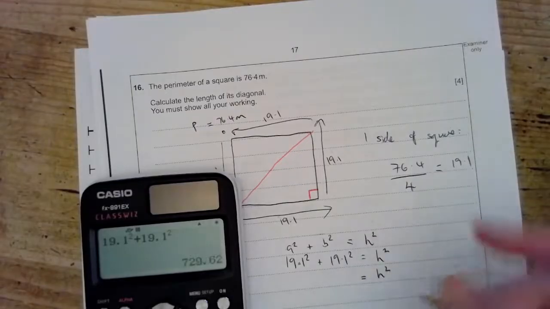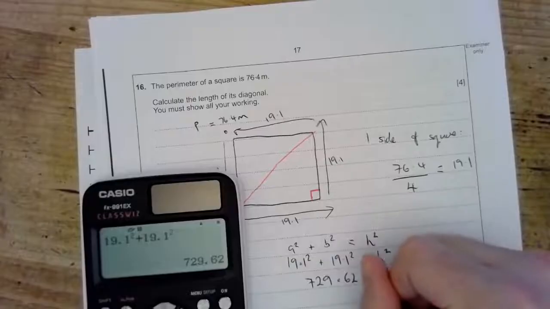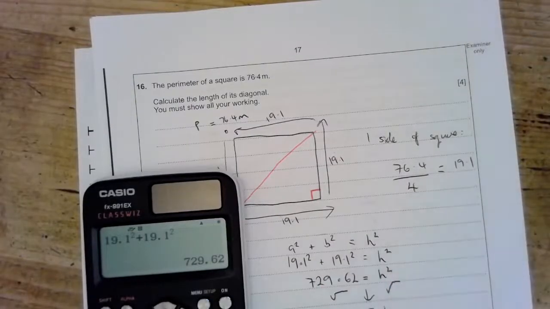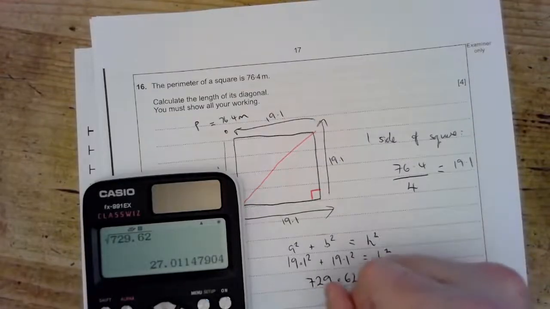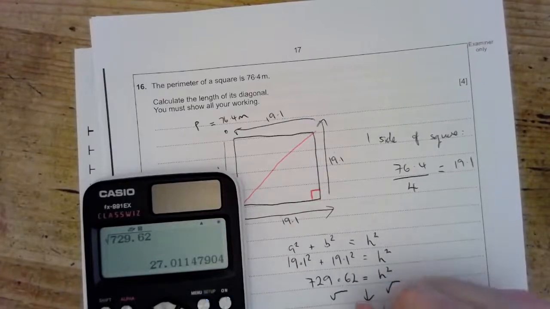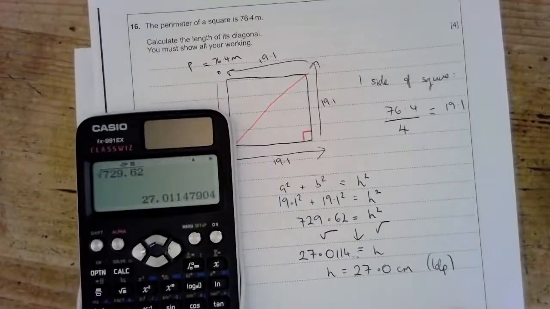SD it, that's 729.62. I'm now going to square root both sides to find out what H is. So square root of 729.62. Shouldn't have 2 decimal points there, that's a typo. It's 27.0114... So my hypotenuse would be 27.0 centimetres to 1 decimal place, which I'm just writing down there. Okay?